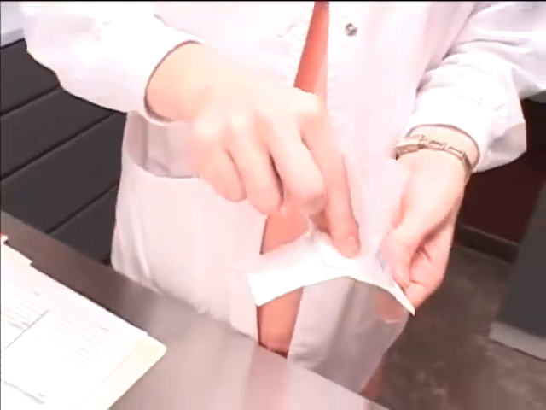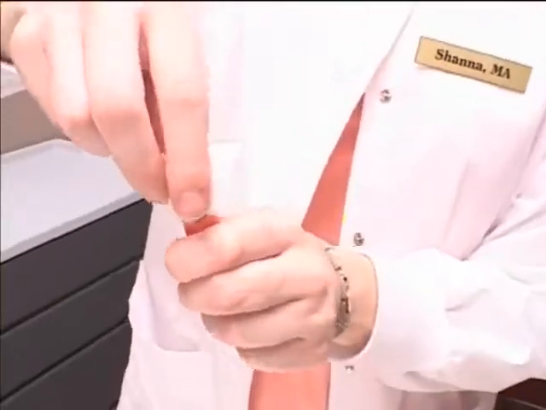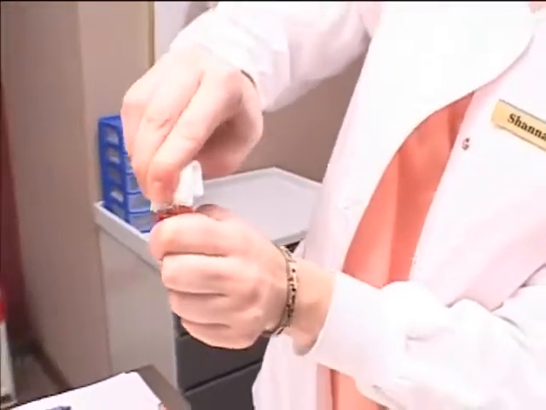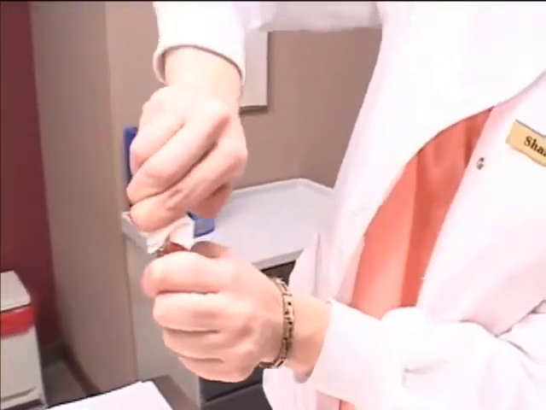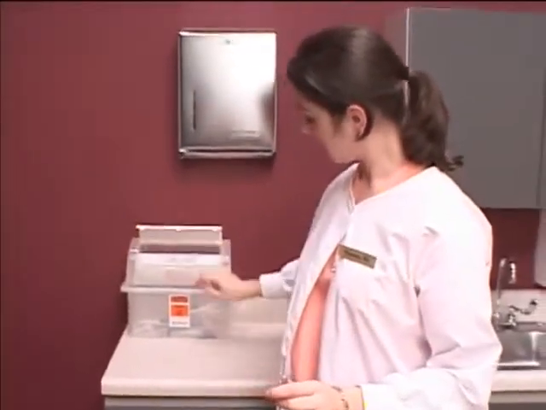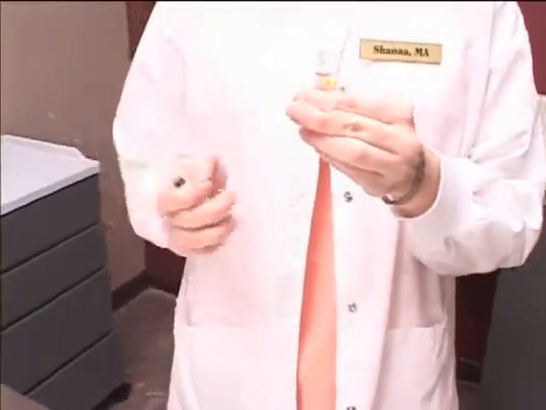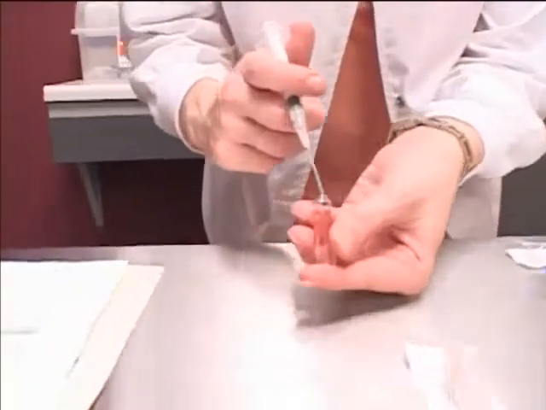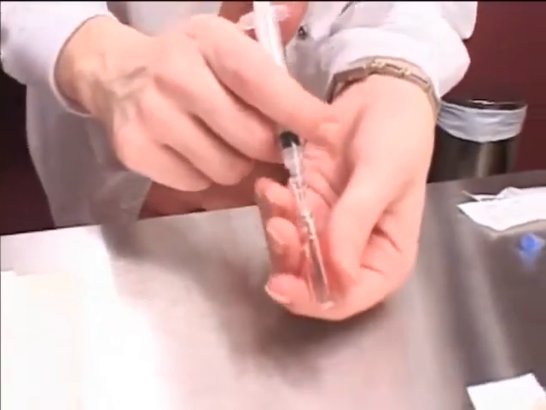Remove the sterile gauze, touching only one side, and wrap it around the neck of the ampule and snap off the top at the neck in an outward motion. Dispose of the top in the sharps container. Remove the needle cap and hold and tilt the ampule slightly with your non-dominant hand.